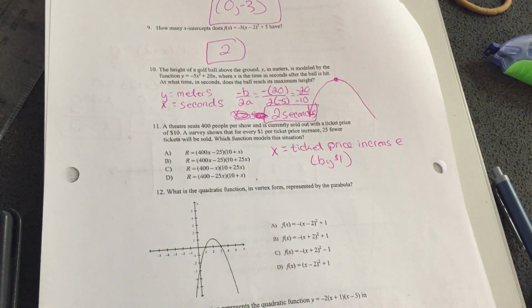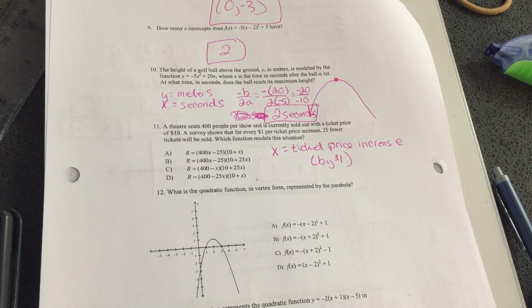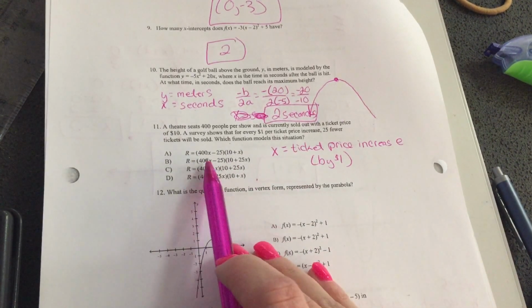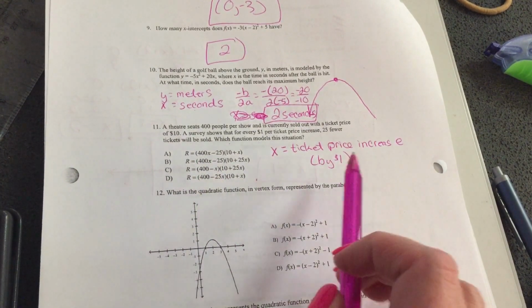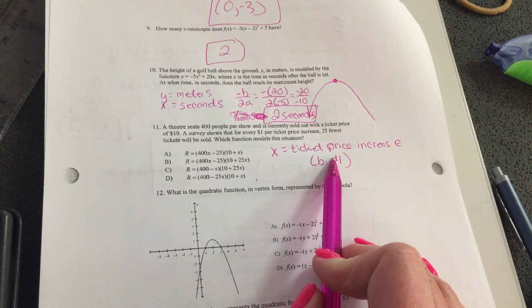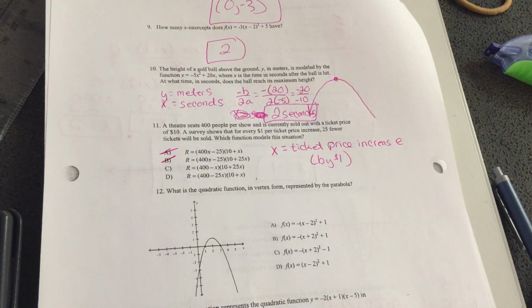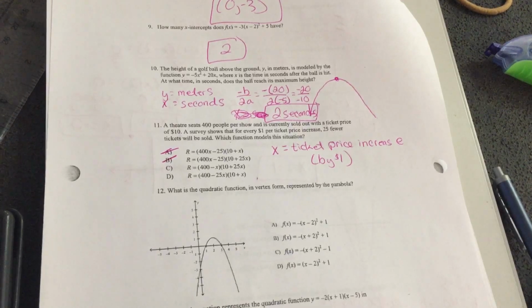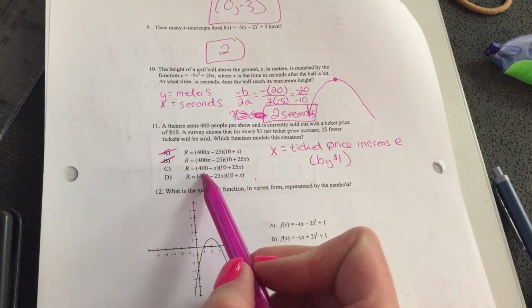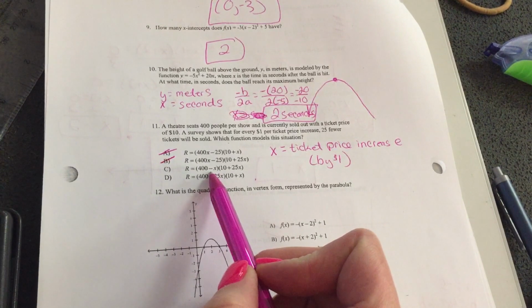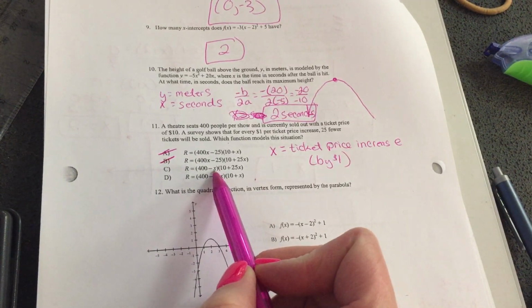So every time a ticket increases by $1, 25 fewer people show up. So we know the theater holds how many? 400. So am I going to multiply 400 by every single ticket price increase? No. So we are going to eliminate A and B automatically. So now we just have to look at C and D. Are we going to take 400 and subtract the price increase?